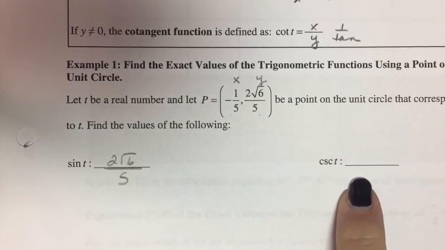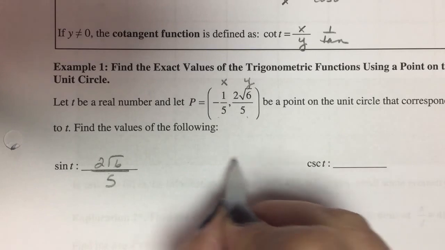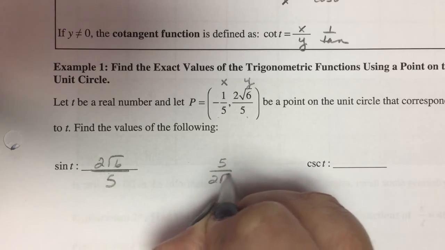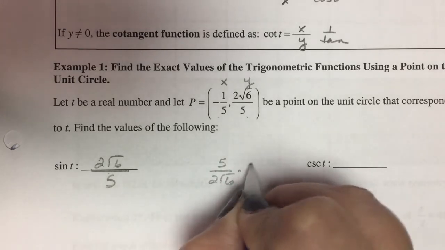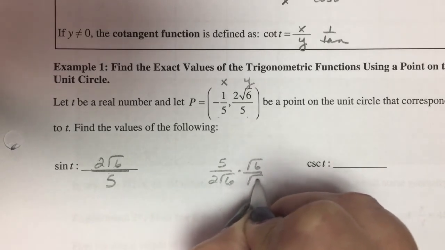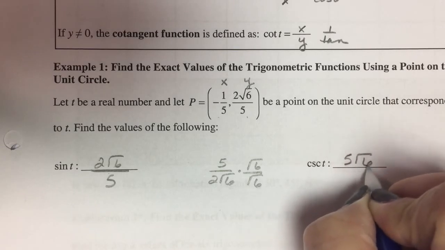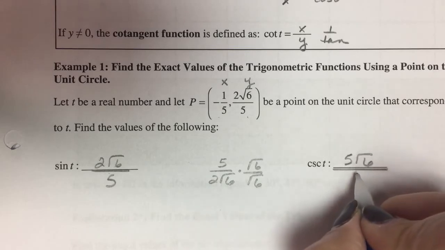Why don't we just, for fun, go over to cosecant. CSC is how we abbreviate cosecant. And remember, cosecant is 1 over sine. So if I want to do that, all I'm going to do is flip the sine. That's how you do 1 over, and then you get the radical out of the basement. And you're going to end up with 5 root 6 over root 6 times root 6 is 6 times 2 is 12.